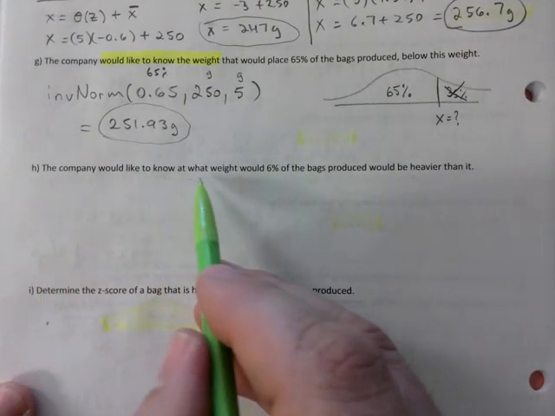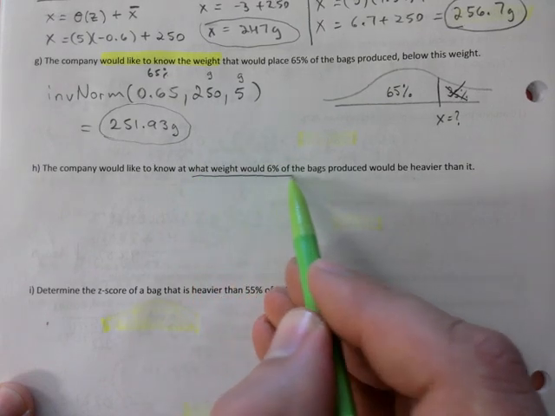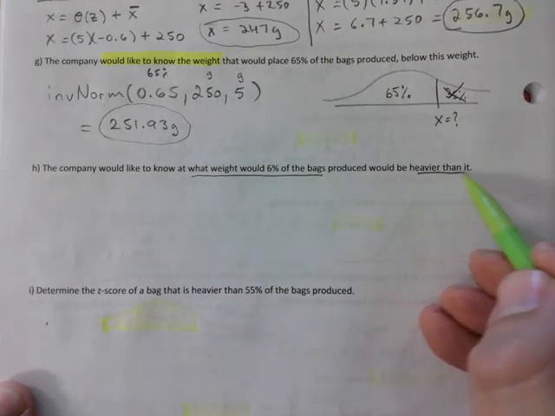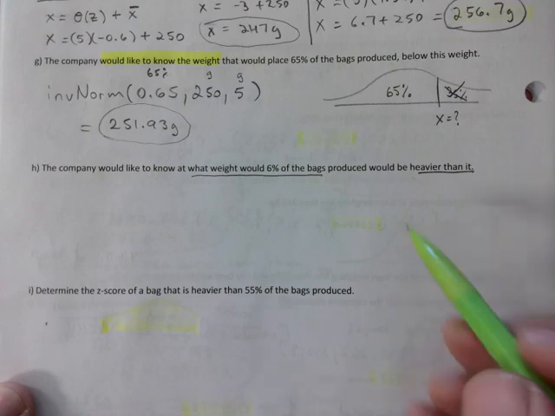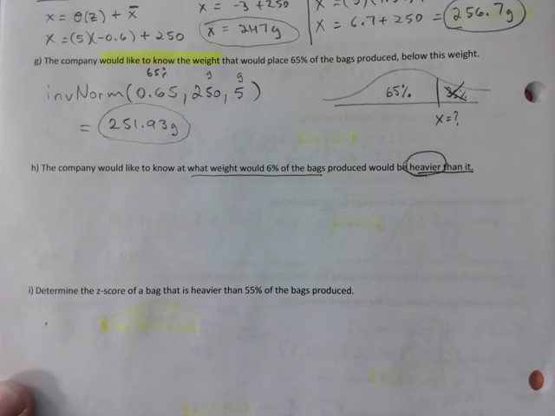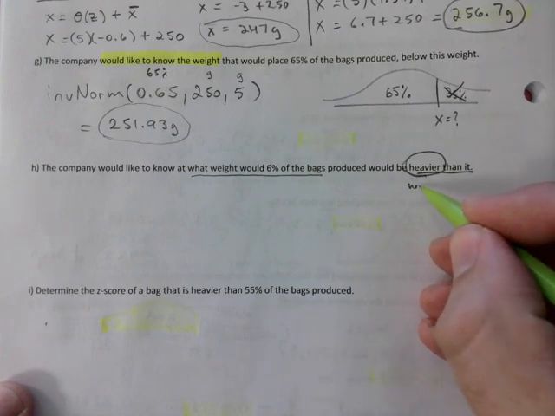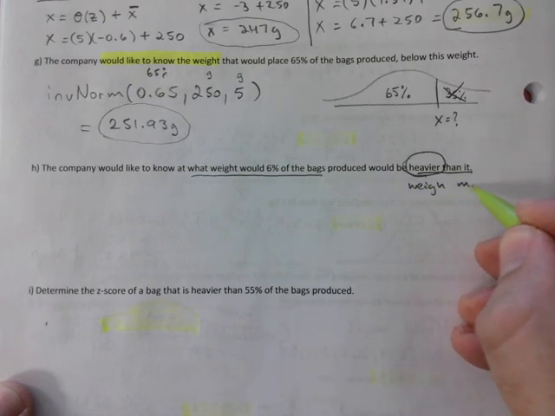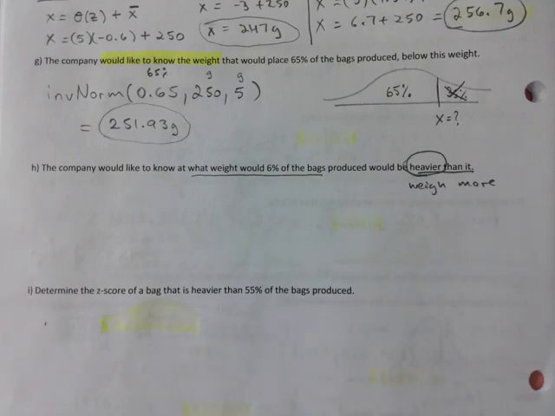The company would like to know at what weight would 6% of the bags be heavier than it? Okay, heavier. This is the emphasis. More than. Way more. You gotta be creative with words here. You gotta maybe reword it in your head. Like, what does this mean?